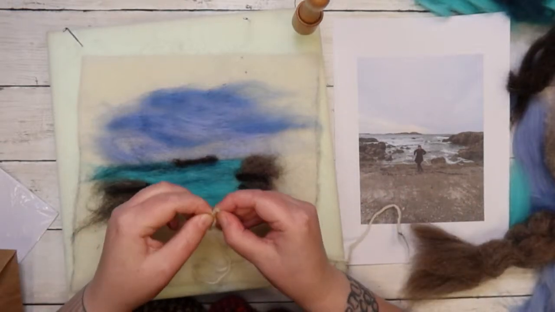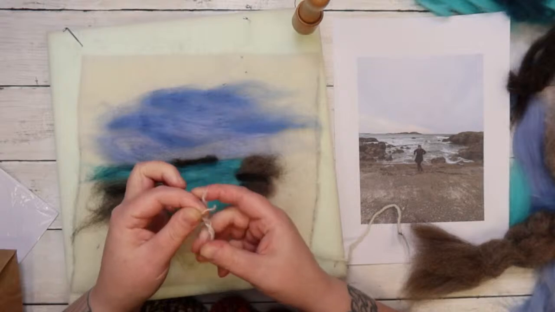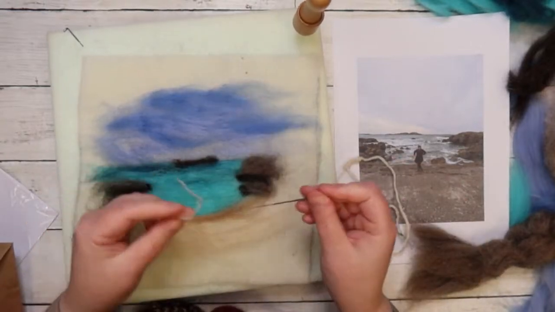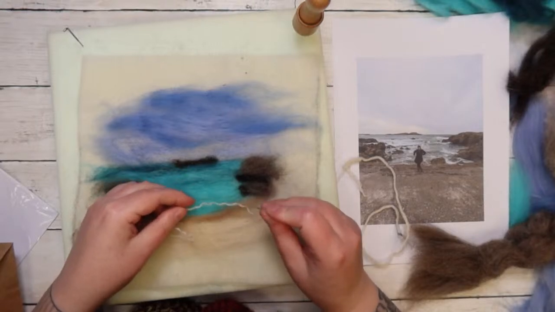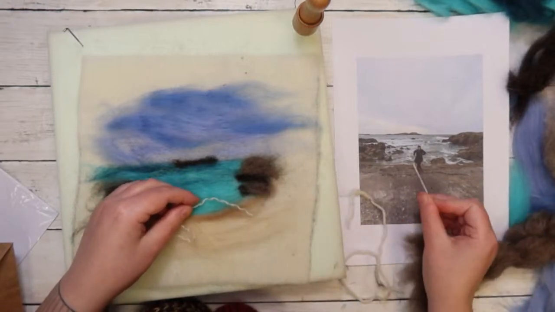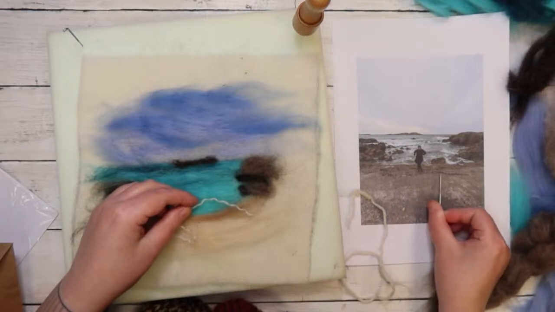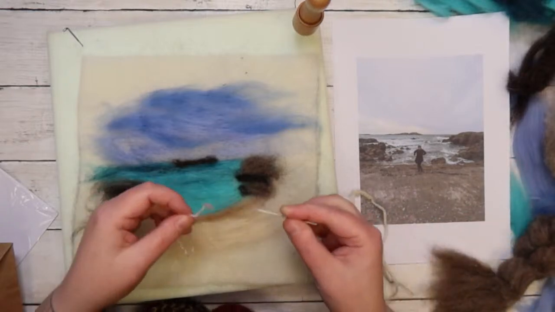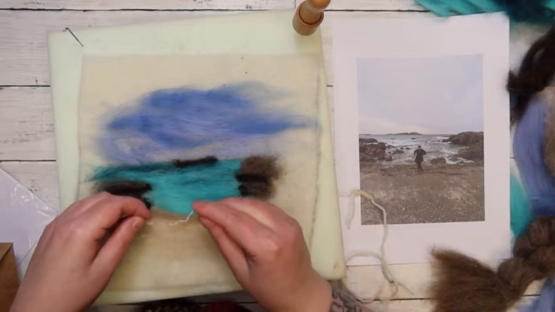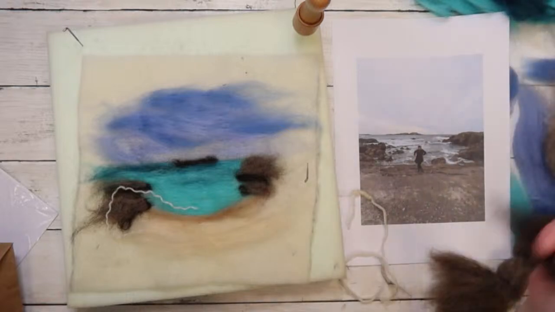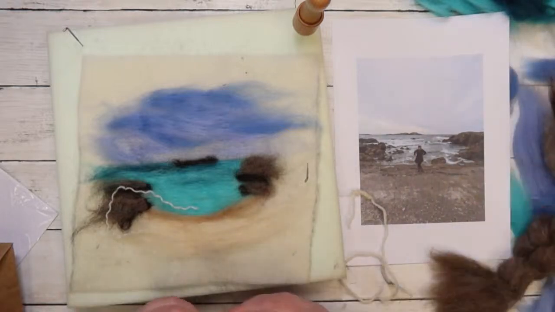So I'm going to use this to make some waves. So where the sea is hitting the shore, you can see there's little waves, wiggly bits and bits around. So I'm going to start filling in them. There's also a rock that I've missed right there, but I think I want to put that in. I think that would be interesting.